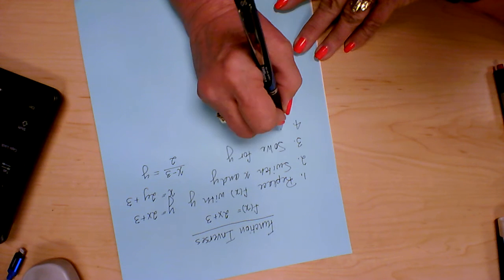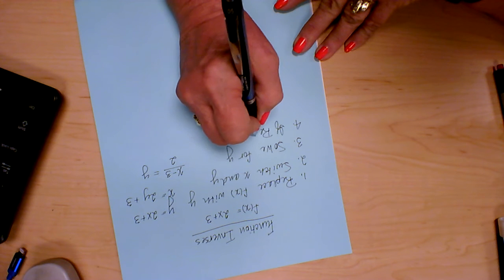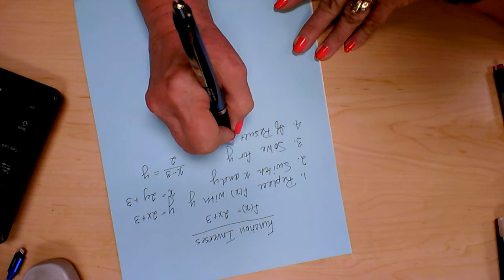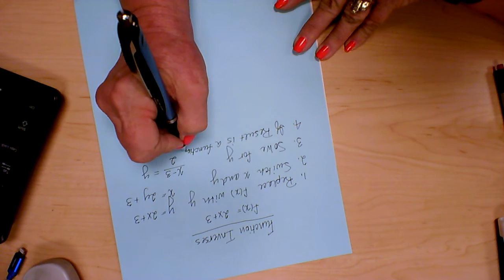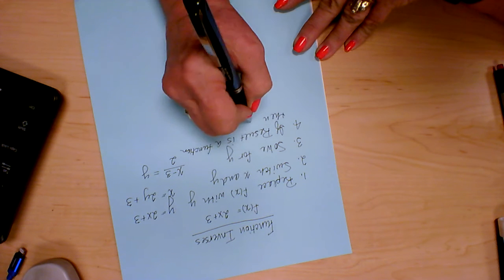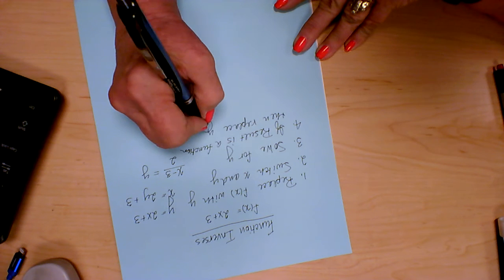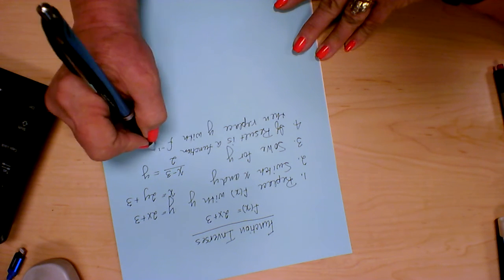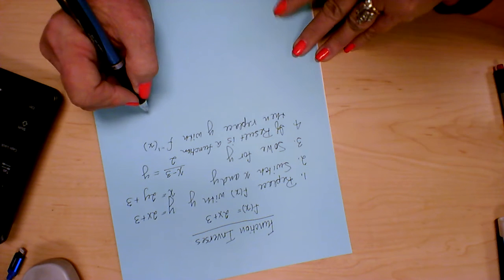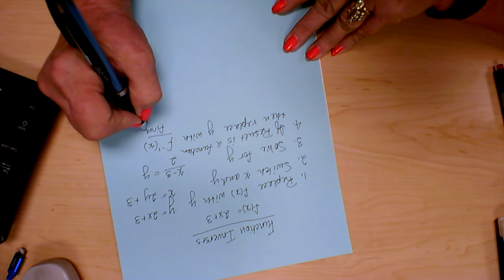Now the fourth step is to, if the result is a function, not always will you get a function, then you replace y with the function notation, f inverse of x. Alright, so f inverse, this is read f inverse of x.